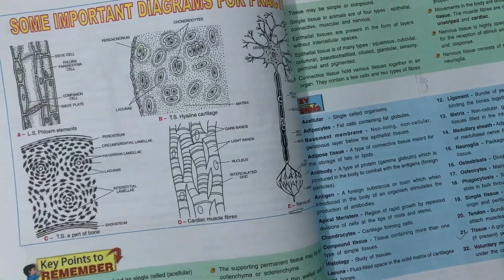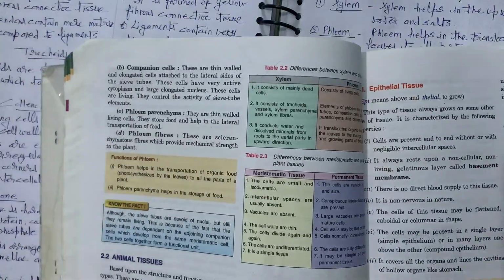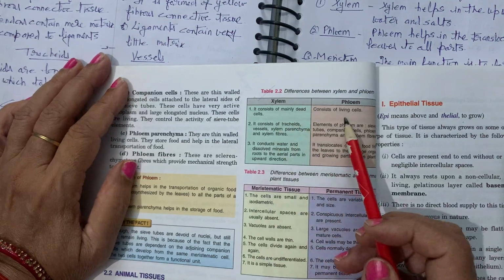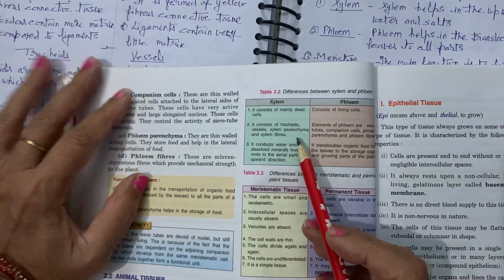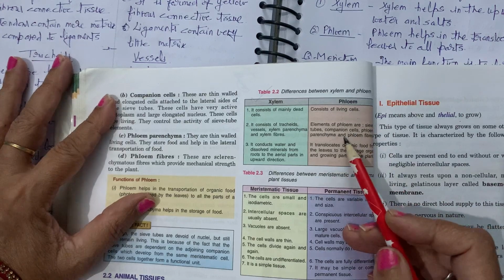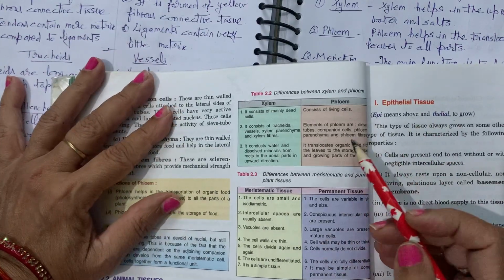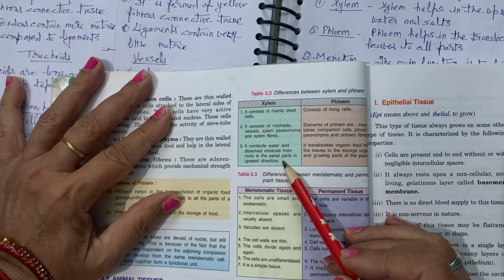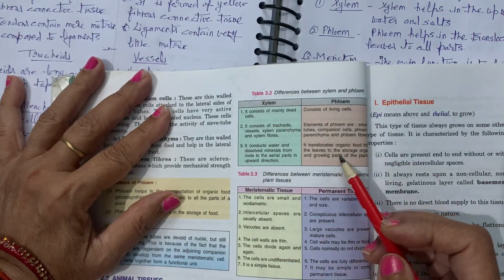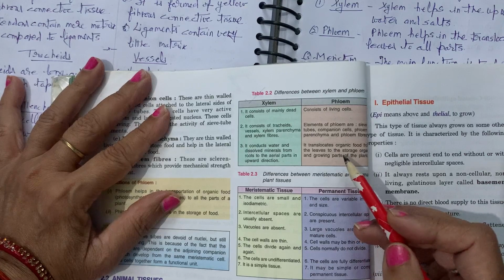Now here one more, meristematic and permanent tissues, and xylem and phloem. Now here you see xylem and phloem. Xylem consists of dead cells, phloem consists of living cells. Xylem consists of tracheids, vessels, xylem parenchyma and xylem fibers. Phloem consists of sieve tubes, companion cells, phloem parenchyma, and phloem fibers. Xylem conducts water and dissolved minerals from roots to the aerial parts of the plant, whereas phloem translocates food made by leaves to the storage organs and growing parts of the plant, meaning to each and every part of the plant.